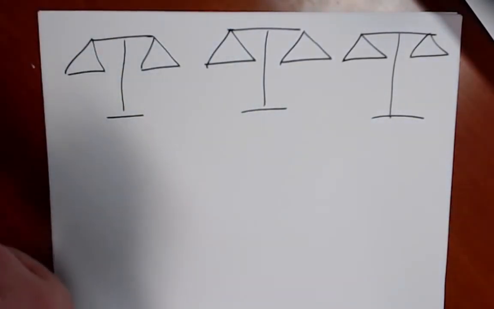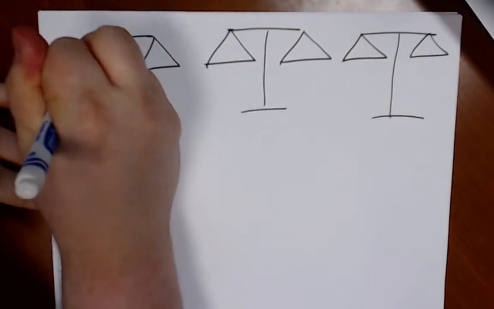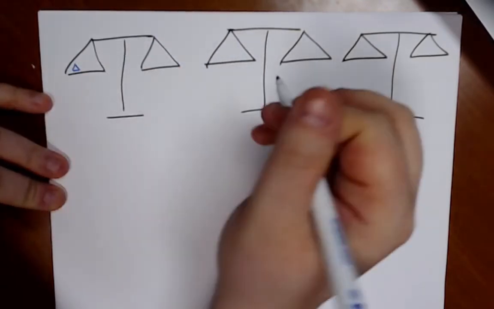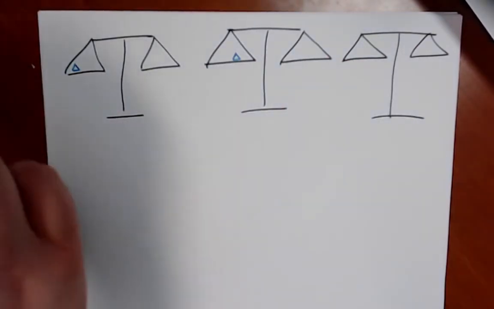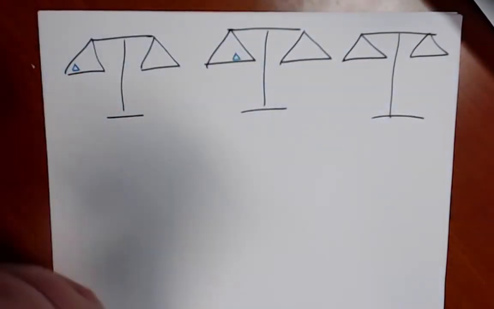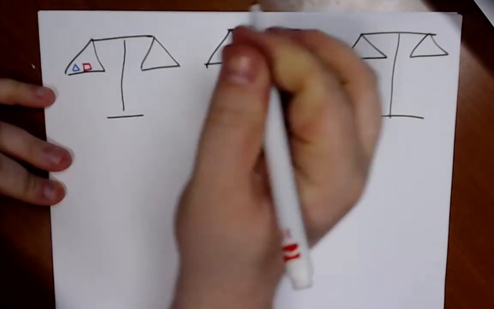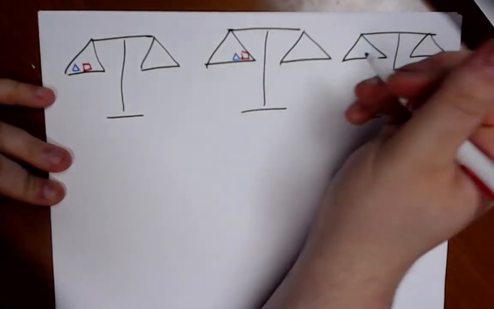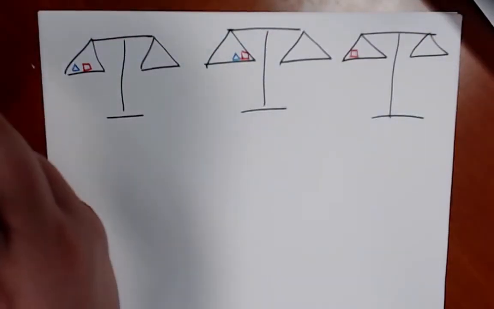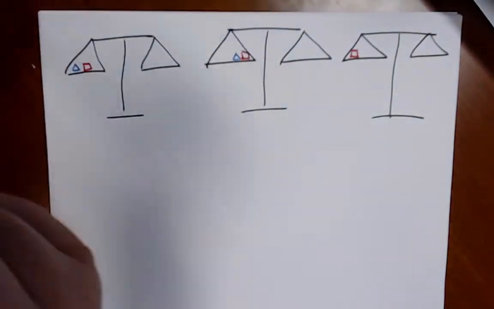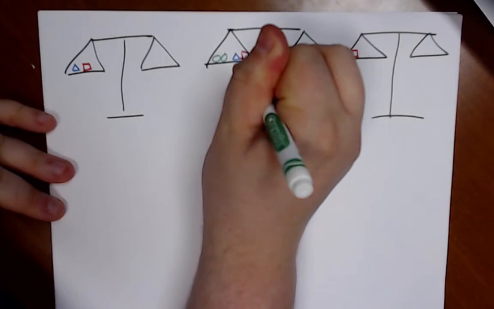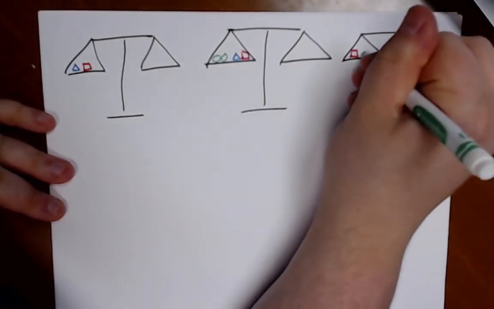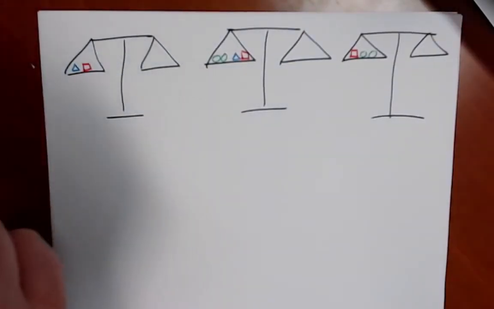And now I'm going to use different colors so it's easier to see. There's a triangle, there's a triangle here, no triangle on the last one. And then I have a square, and a square, and a square. Triangle, square, circle, circle, triangle, square, square, circle, circle.